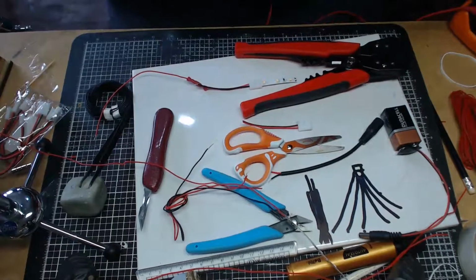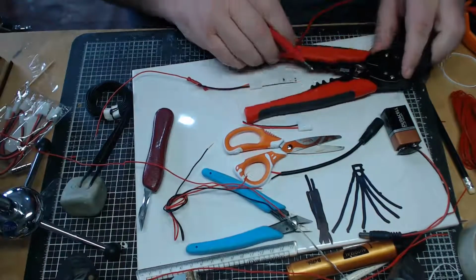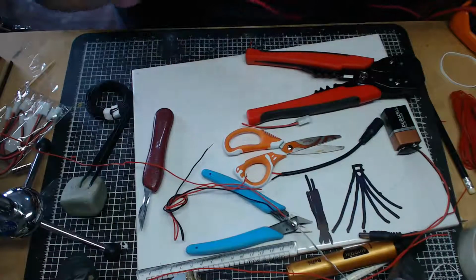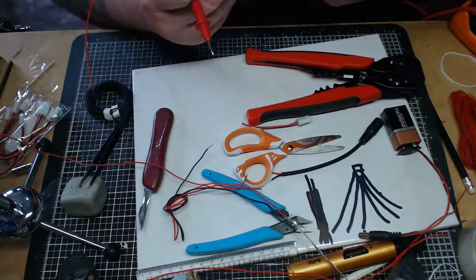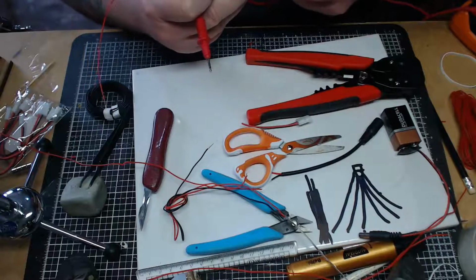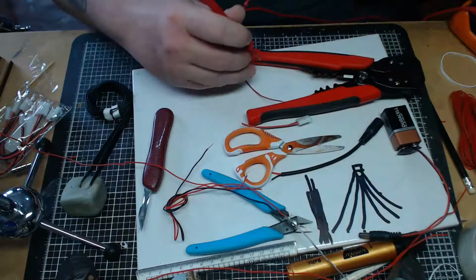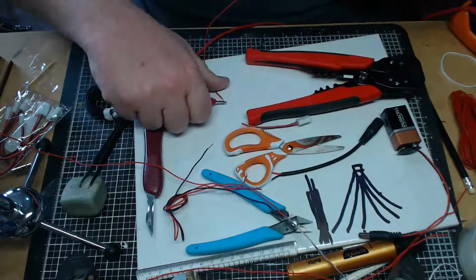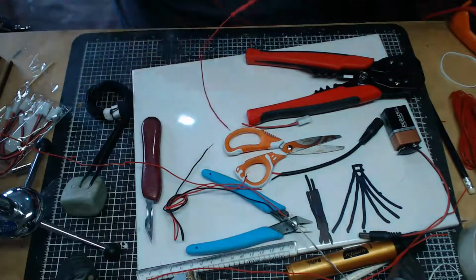So, for example, we want to know if the positive has a clean signal through to this. And what should happen is if there's no break in the cable, you get that beep that says there's a clean signal through.